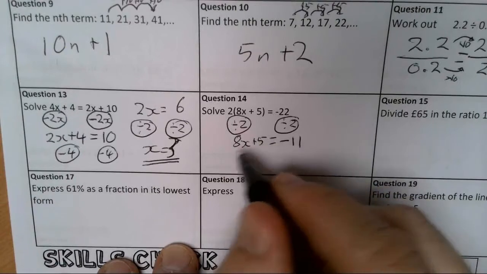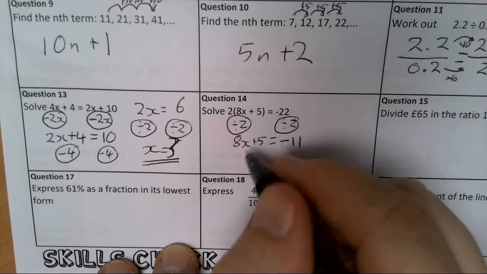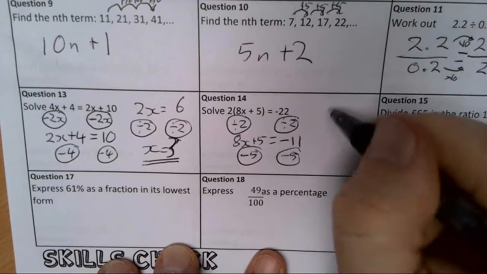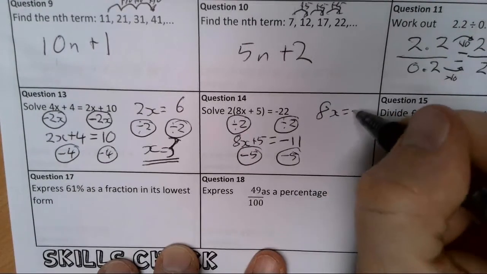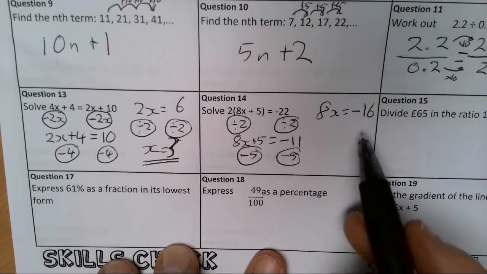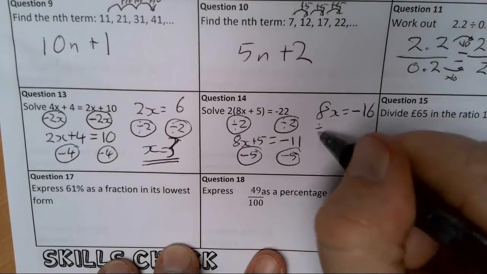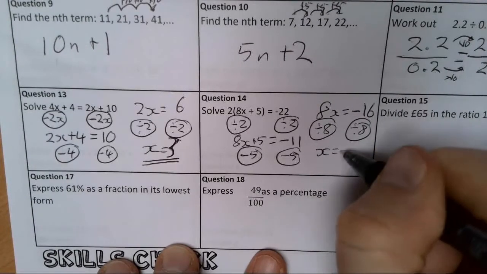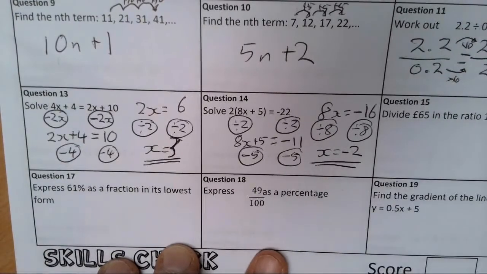To get rid of the plus 5 bit, so I've got x's on one side, everything else on the other, I'm going to take away 5 from both sides. That gives me 8x equals minus 16. If I'm on minus 11 and I go down 5, I'm on minus 16. So then when I divide by 8, I've got x equals minus 2.